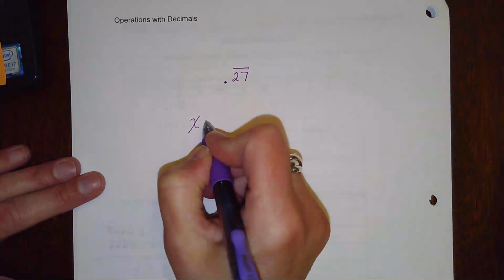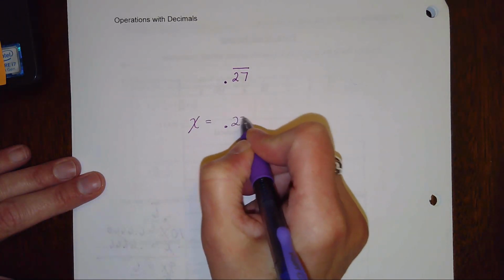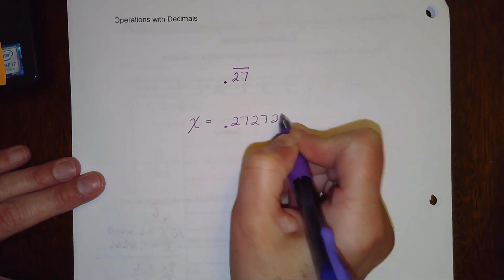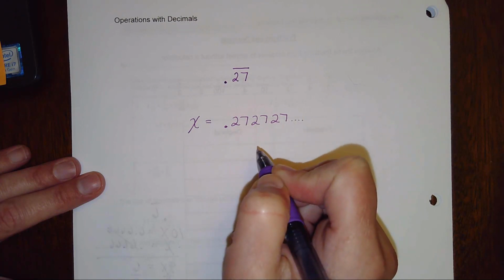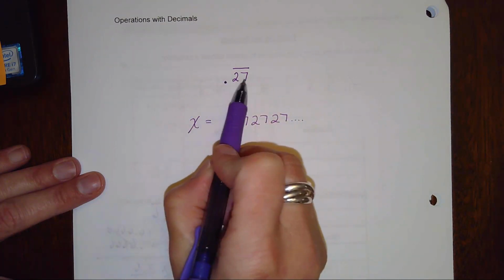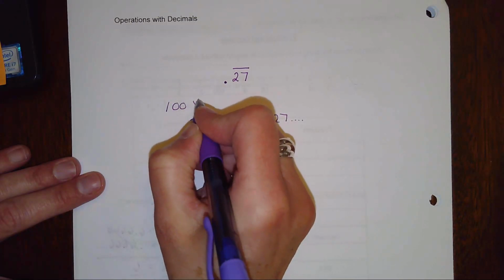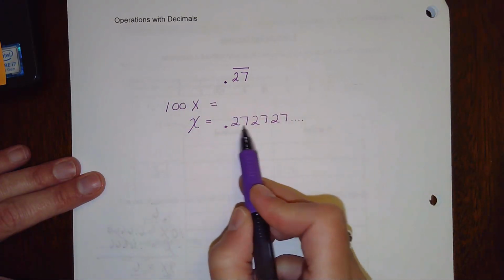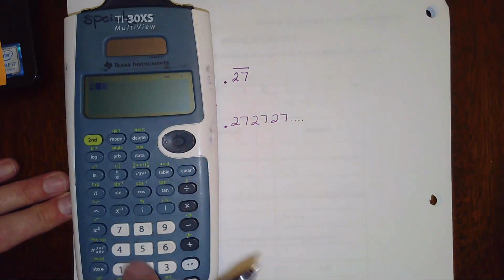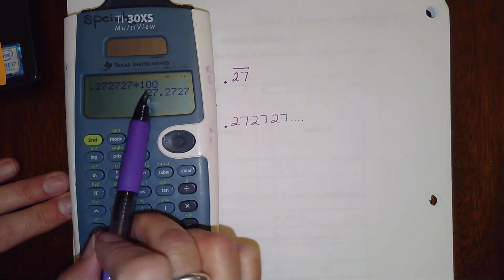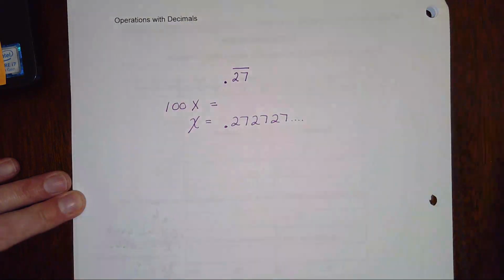So we'll let x equal 0.27, 27, 27, and then it's 2 digits, so I'm going to multiply by 1 with 2 zeros. And if I multiply that by 100, what you do to one side, you've got to do the other. I mean, you can do this on your calculator. See? But everything's going to increase by a factor of 100.